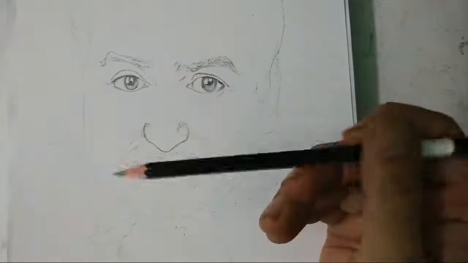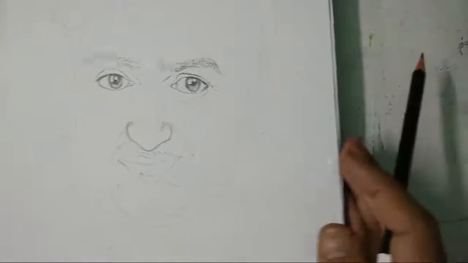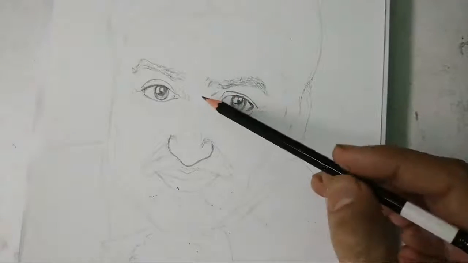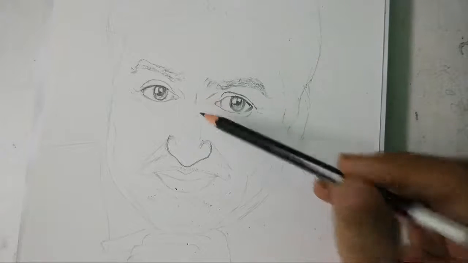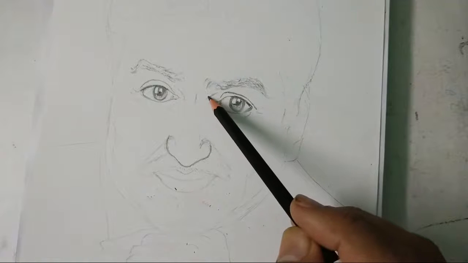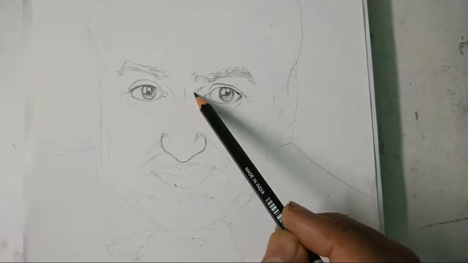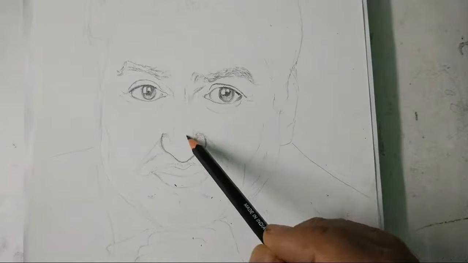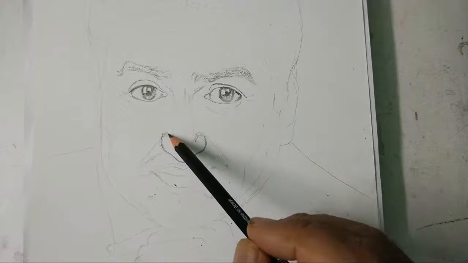And this is a normal HB pencil which I am using. So you don't need anything complicated. You can do shading with the help of a normal pencil also. Now there is a darkness in this part, and this is the nose bone. So I have made this lining.